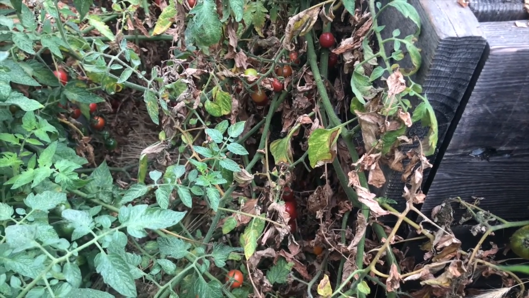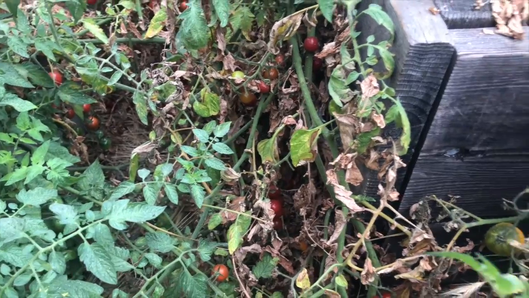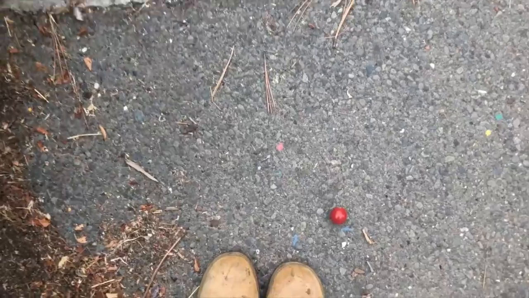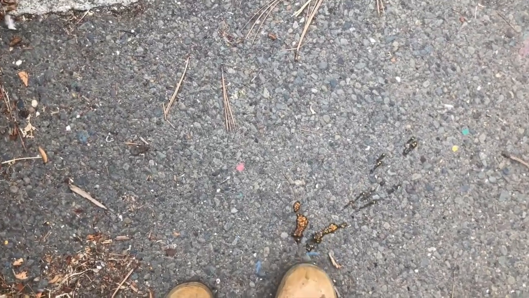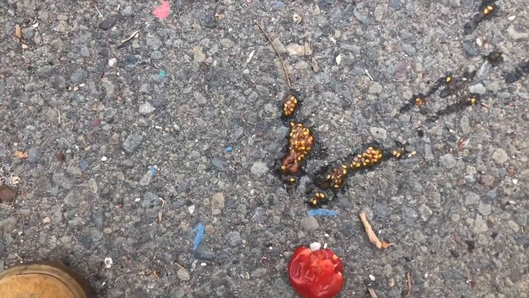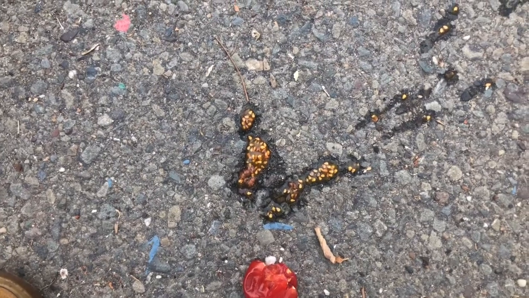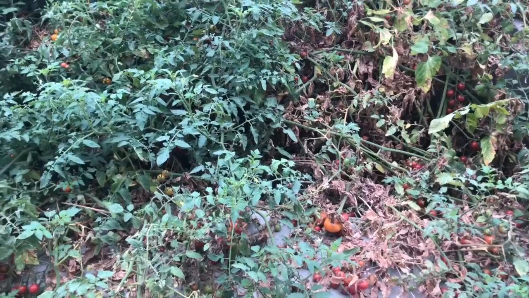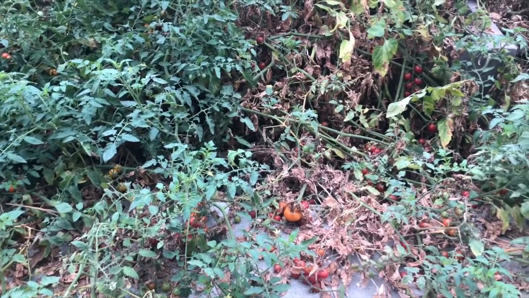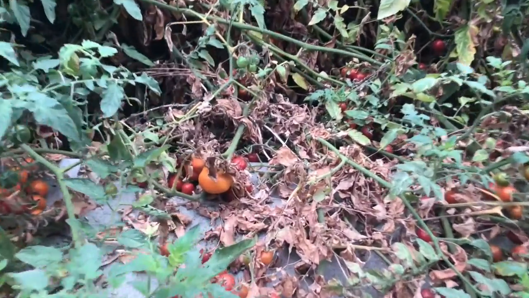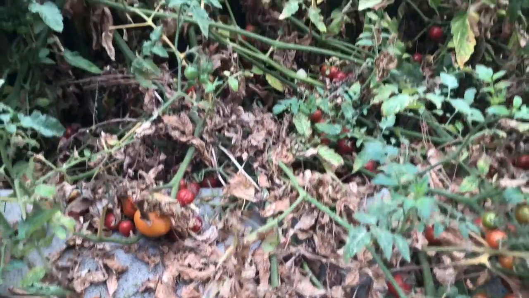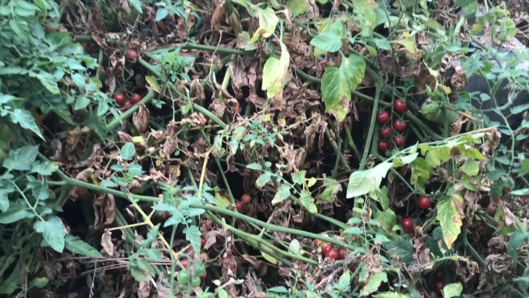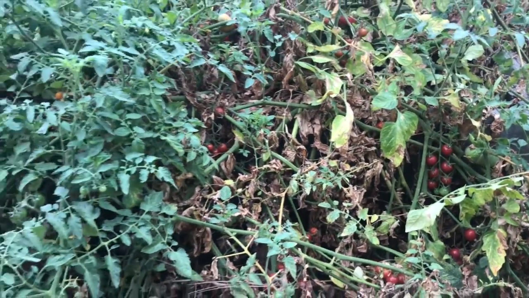Some seeds we find in the fruit. Look how many seeds are in just one tiny tomato. And if just that many seeds are in one tomato, imagine how many seeds we have in our tomato garden.